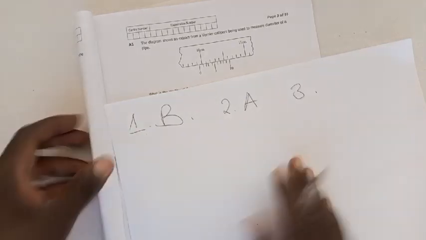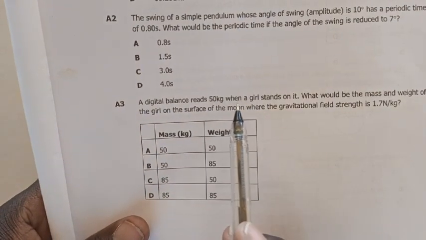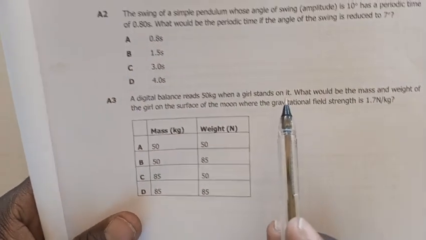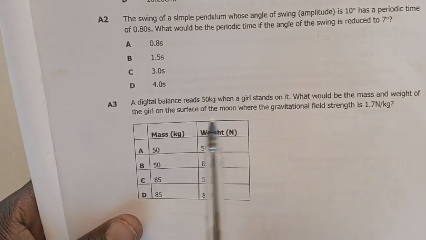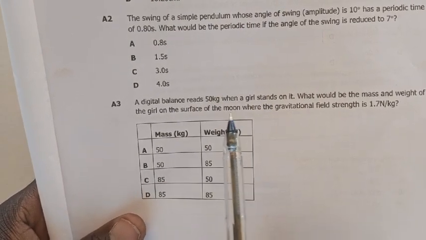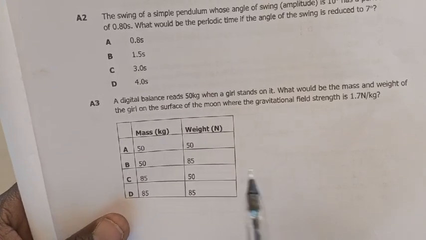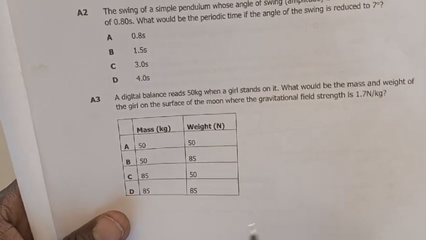What about question 3? We move on. We are told that a digital balance reads 50 kg when a girl stands on it. What would be the mass and weight of the girl on the surface of the moon, where the gravitational field strength is 1.7 Newton per kg?